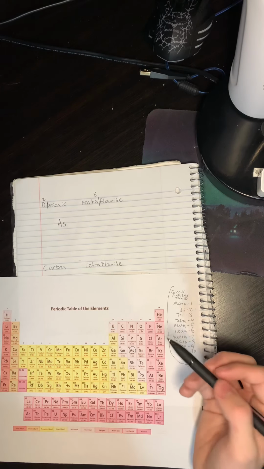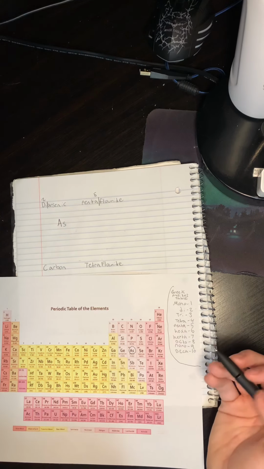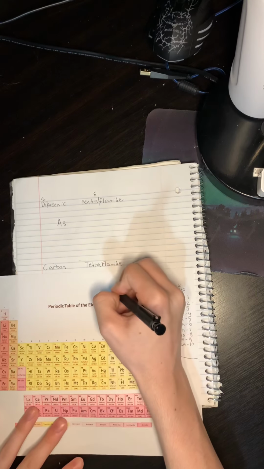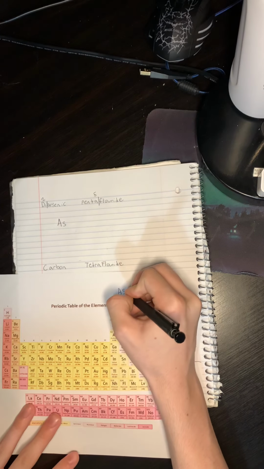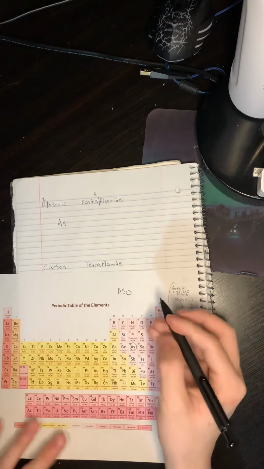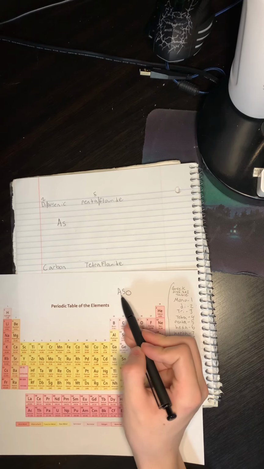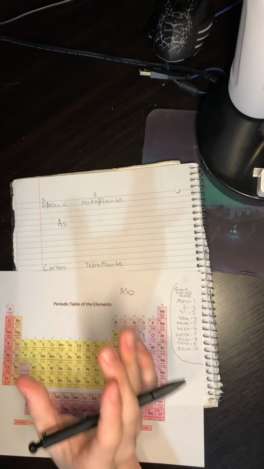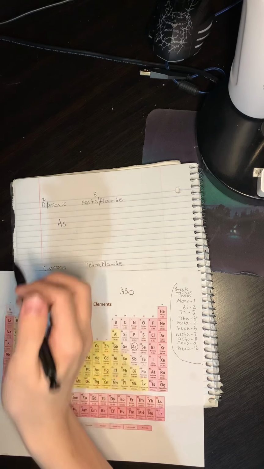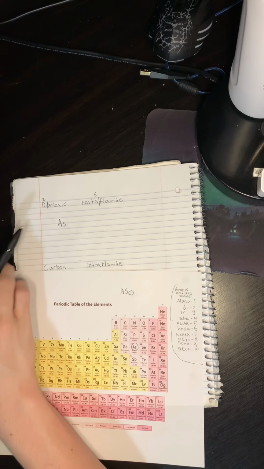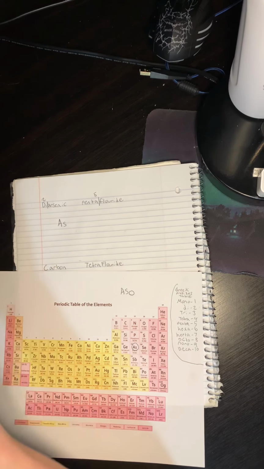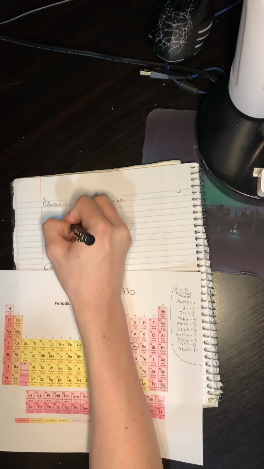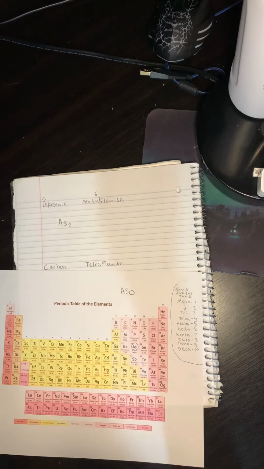The subscript is the little number written here, telling us how many of the certain element to the left of it there are. So for arsenic, it means there's 2 arsenic atoms, as it states here. So I'm going to put 2 for the subscript for arsenic right there.